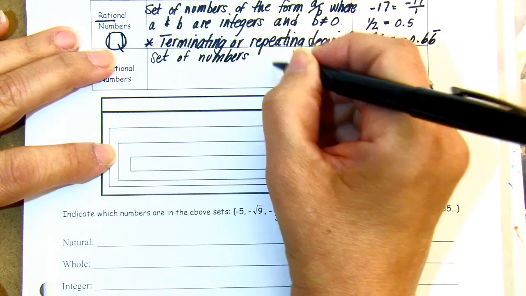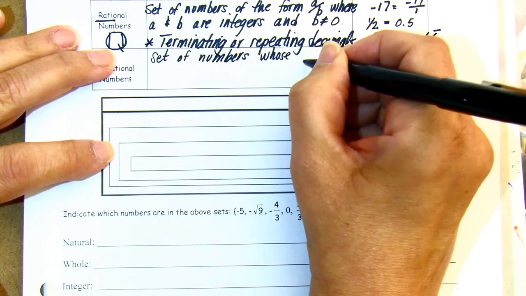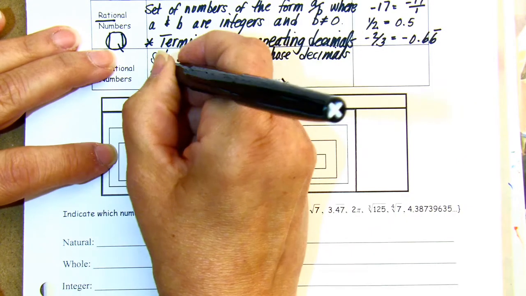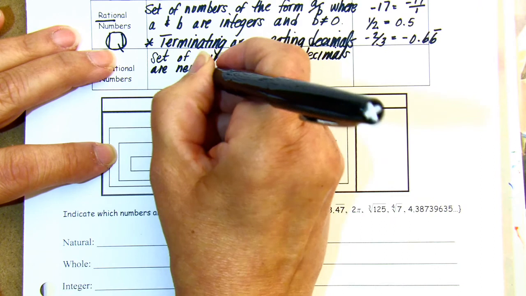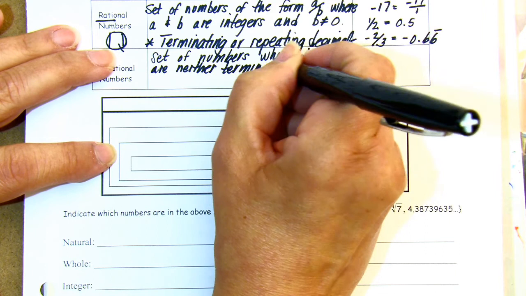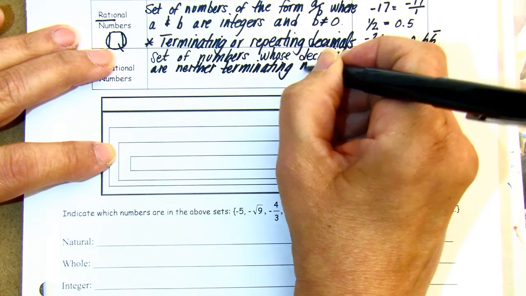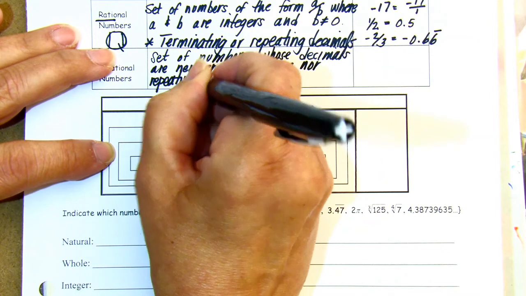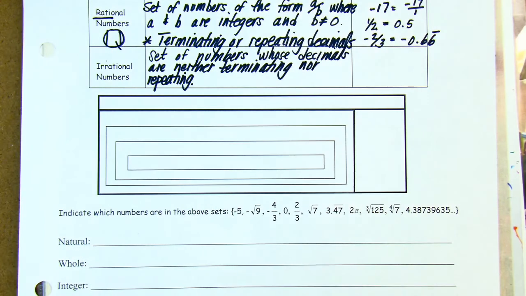whose decimals are neither terminating nor repeating. So they don't stop and they don't repeat. Like pi. Pi is the most famous irrational number. And you know the characteristics of pi. Decimals don't stop and they don't repeat.